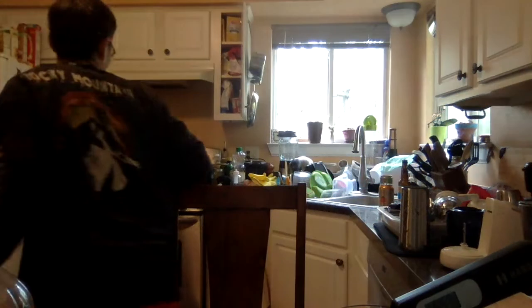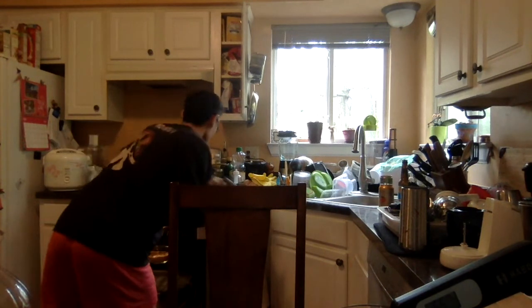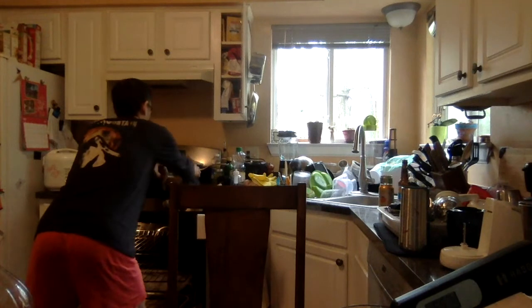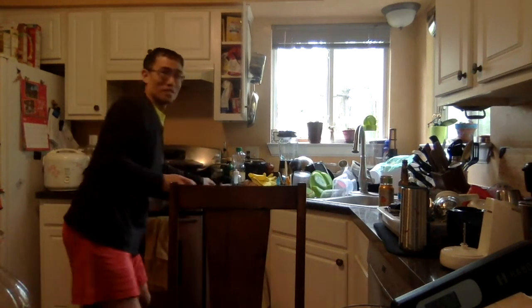Oh, that's my pie crust. I need to take it out of the oven. Just give me a second. All right, there we go. It's to celebrate all the warblers we found. Oh, I gotta turn the oven off.